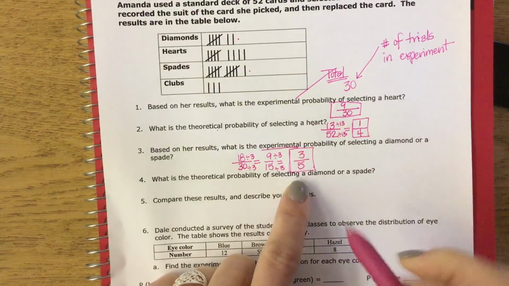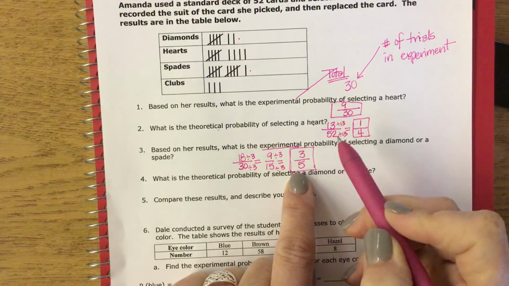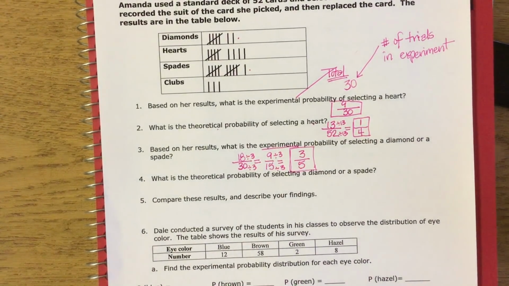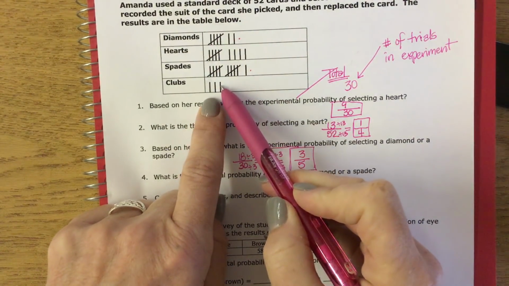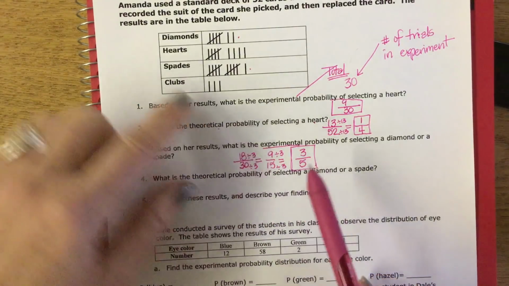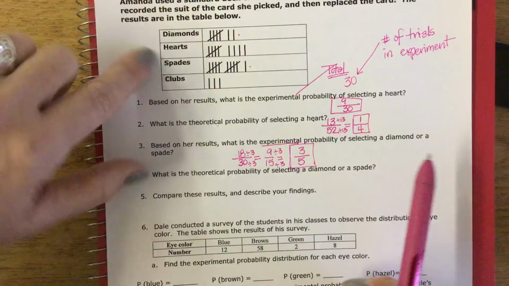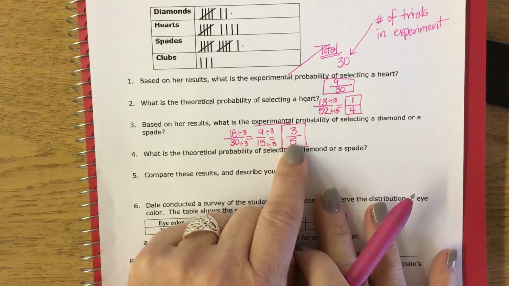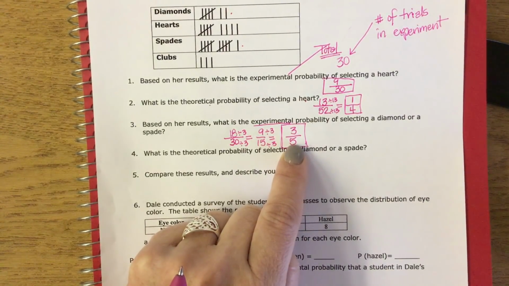What that means is out of the experiment, out of every 5 cards, 3 of them were either a spade or a diamond. Is it kind of close to half? It doesn't look like my experiment was that long, was it? Because I didn't really use a full deck of cards. Technically, half of the deck should be diamonds and spades. But it looks like out of my experiment, the greater probability was given to diamonds and spades.